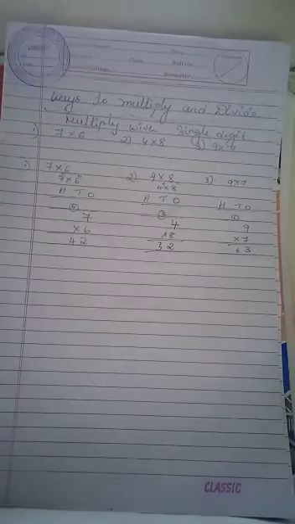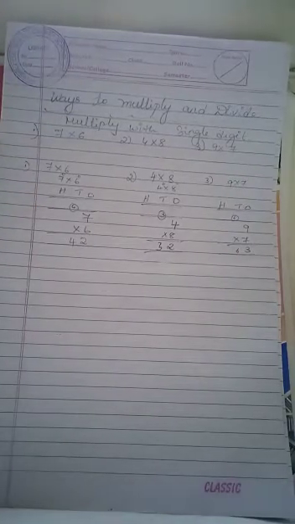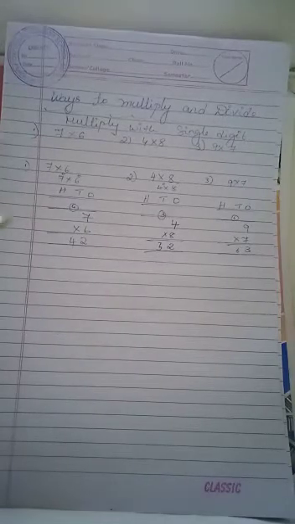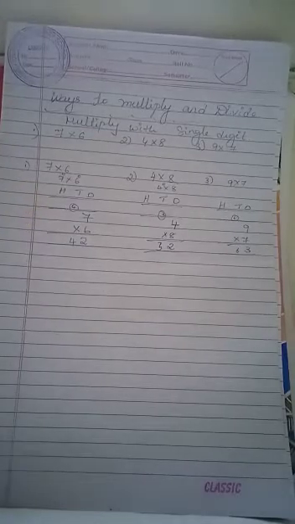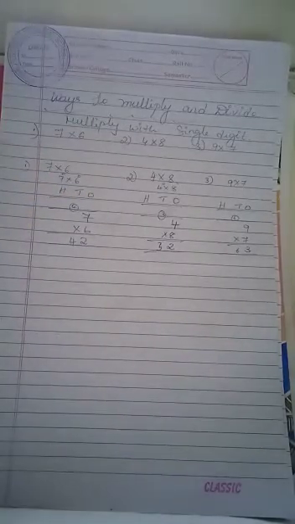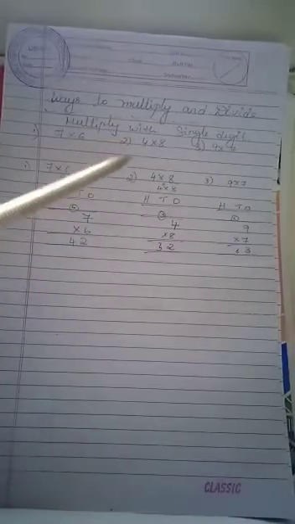For multiplication, you have to study at least the 12 tables and know them perfectly. Without that, we can't solve the multiplication problems. If you practice one table daily, that is far enough for you to solve the problems very easily. Next we go to the next problem, 4 into 8.